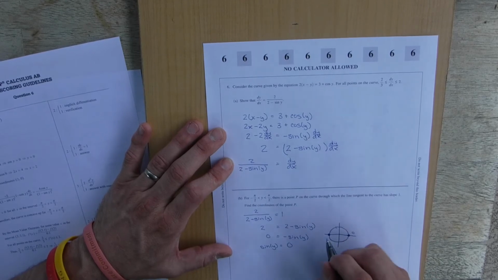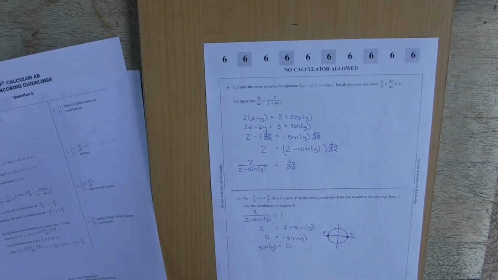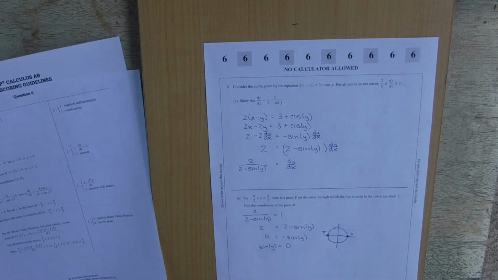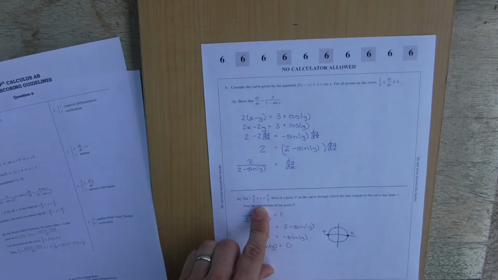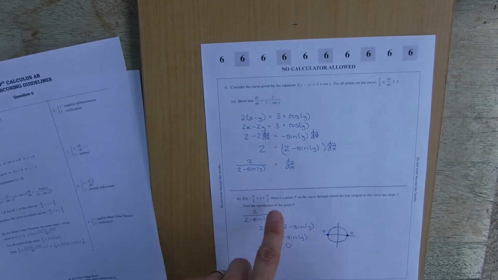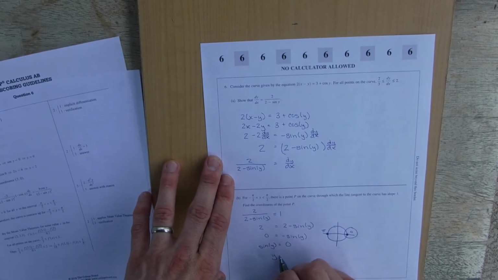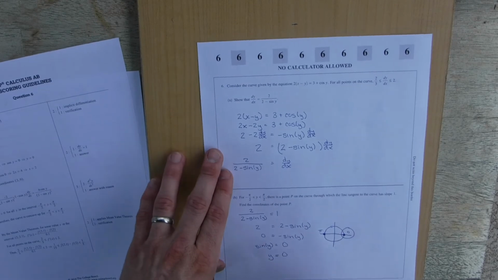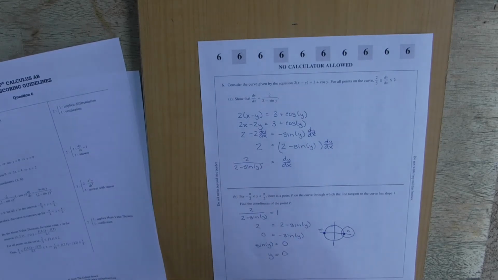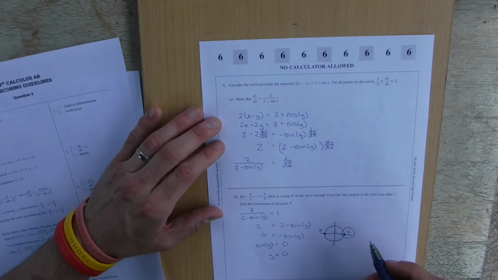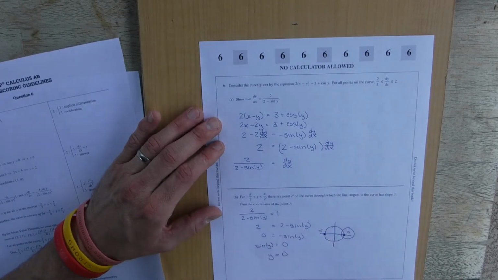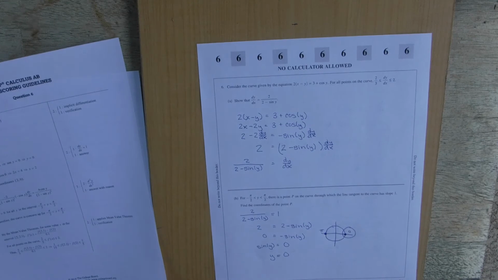And so we're at 0 and pi, but we're looking for the stipulation that it's actually between negative half and positive half, so it has to be there. So y is equal to 0.